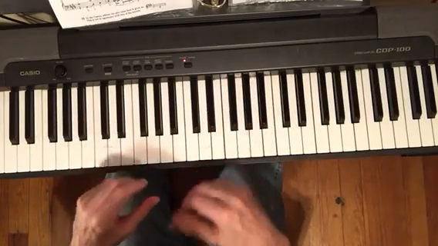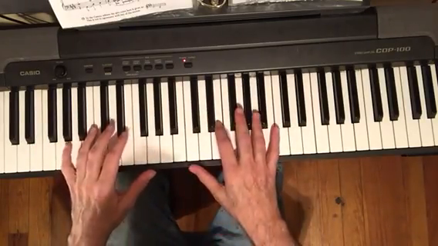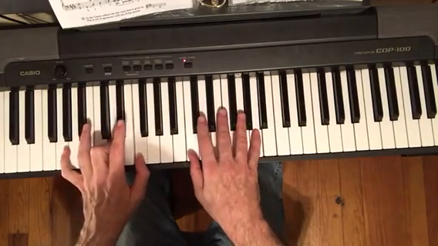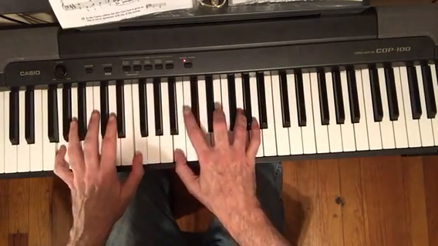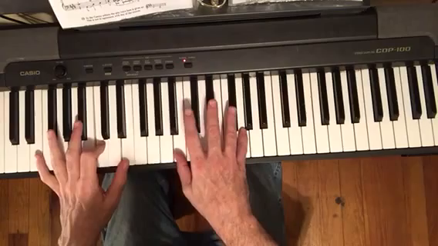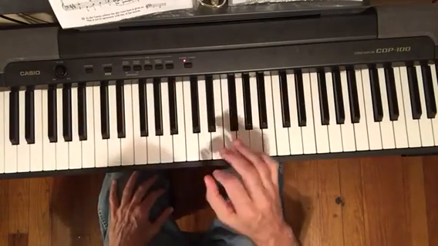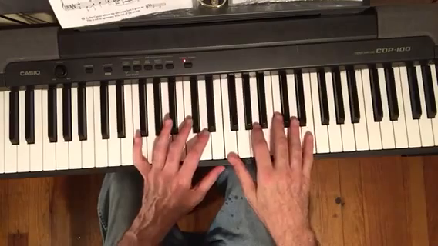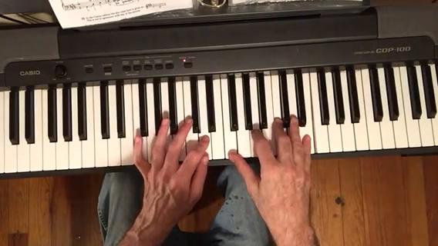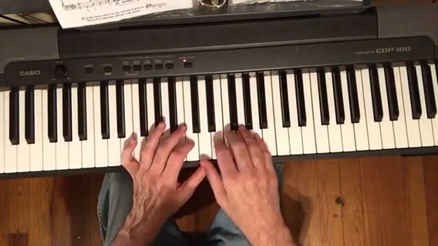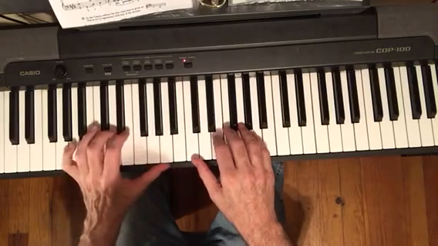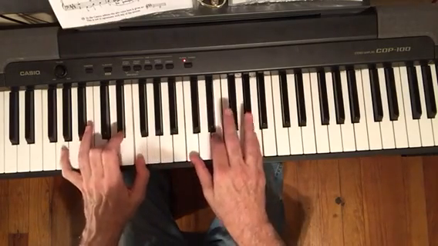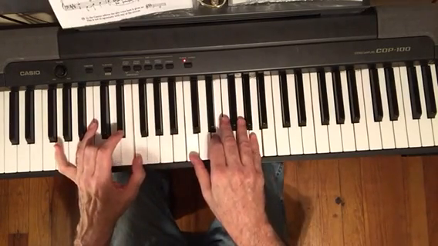Let's do it in the key of C. A 2-5-1 pattern would be D minor 7th, G 7th, C major 7th. Okay, so here's your D minor 7th. If we add the 9th, it functions the same way. We can add the 9th in the middle like this, and it still functions the same way.